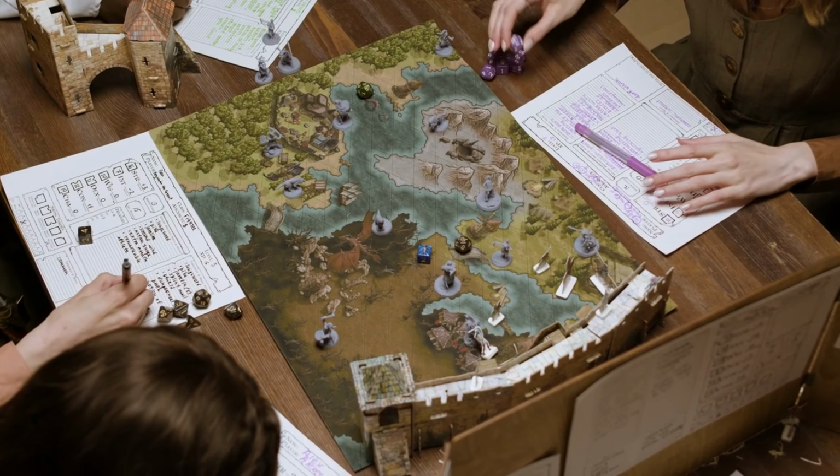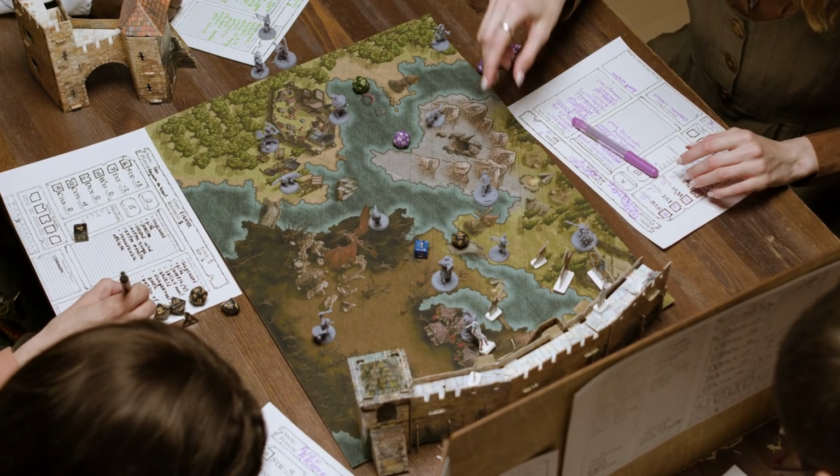Alright, so there are kinda only two ways to go about it. Either you roll in the open or you roll behind the GM screen. I don't think there's like a middle ground, unless you do roll behind it sometimes and then outside at other times, but I think that's even more cumbersome. So let's just explore these two.